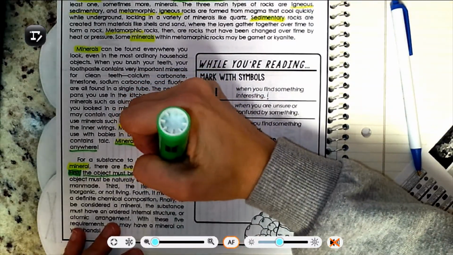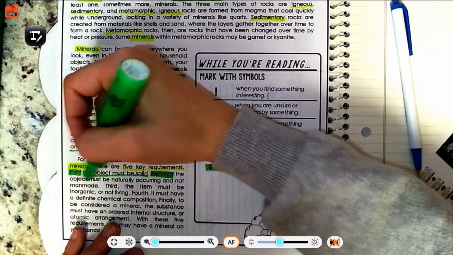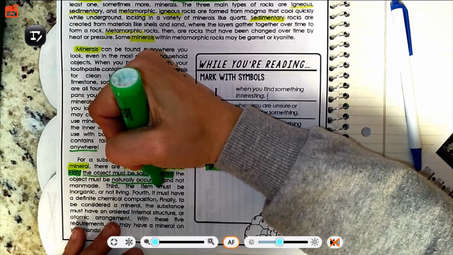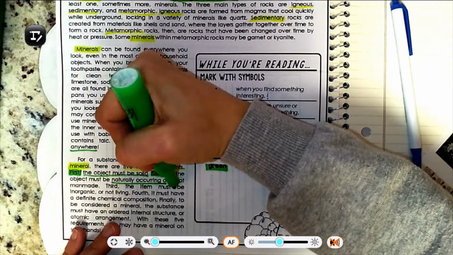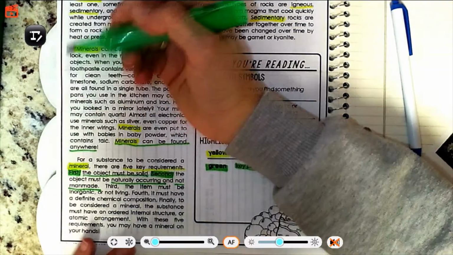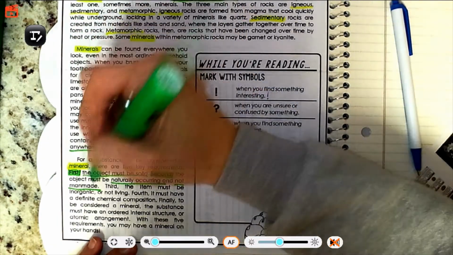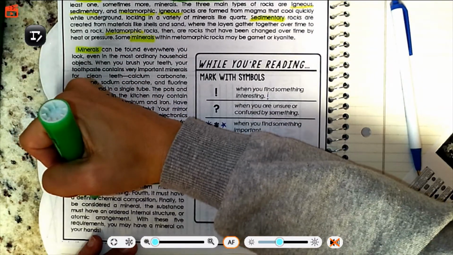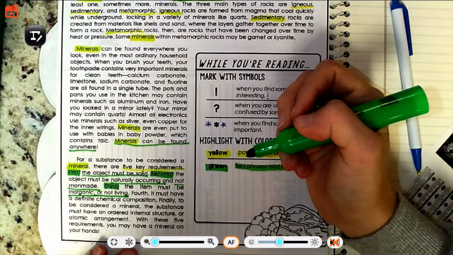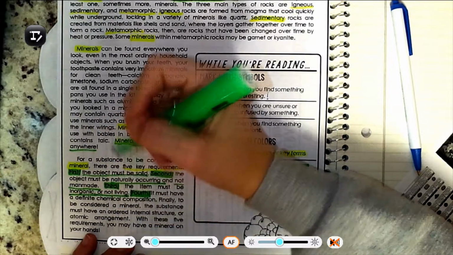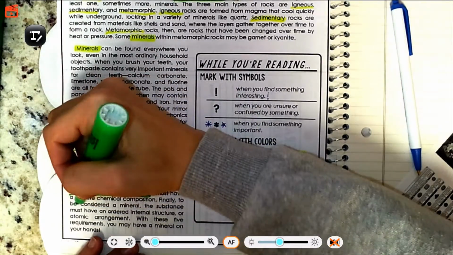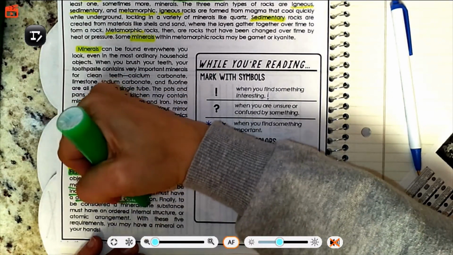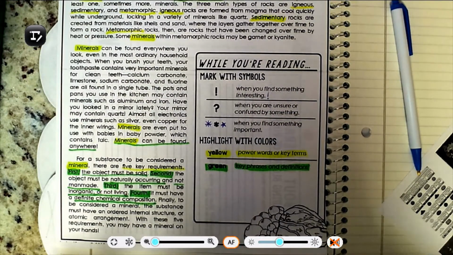Second, the object must be naturally occurring and not man-made. Third, the item must be inorganic or not living. Fourth, it must have a definite chemical composition. That means we know exactly what it's made of.